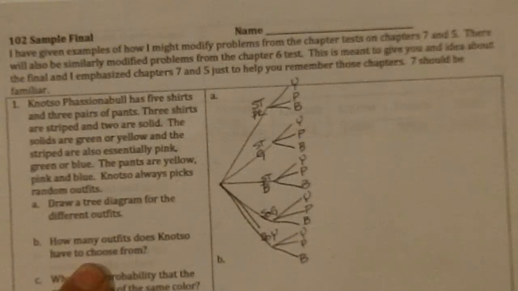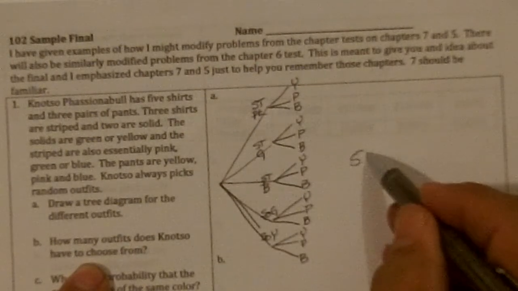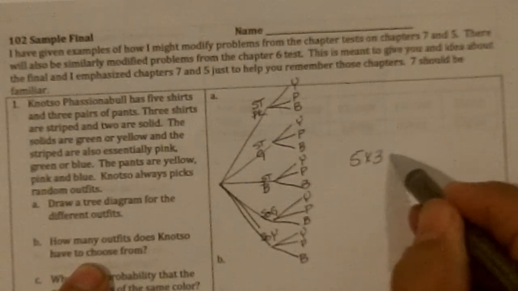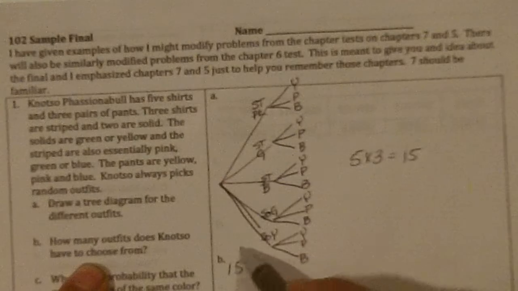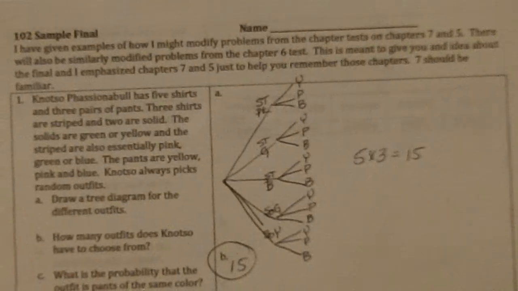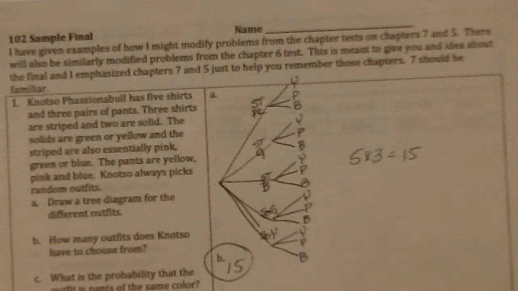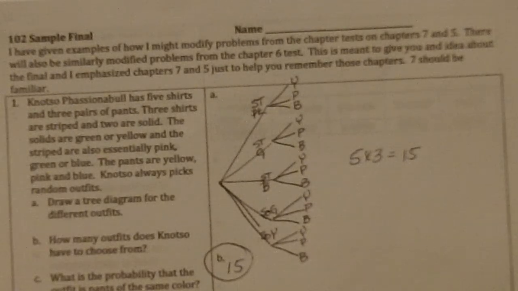How many outfits does he have to choose from? Well, there's 5 times 3, which makes it 15. And then, what is the probability the outfit is pants and shirt of the same color?